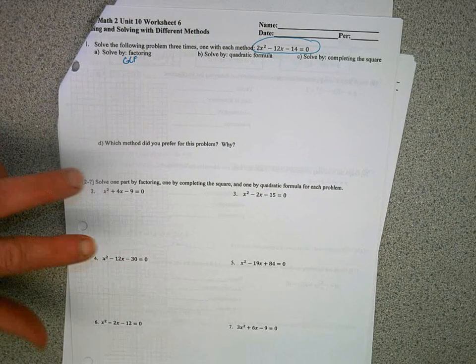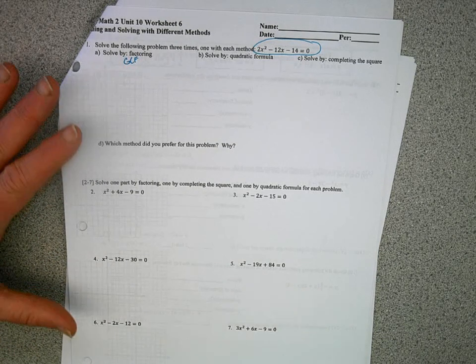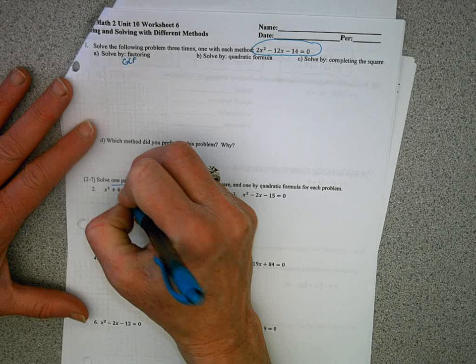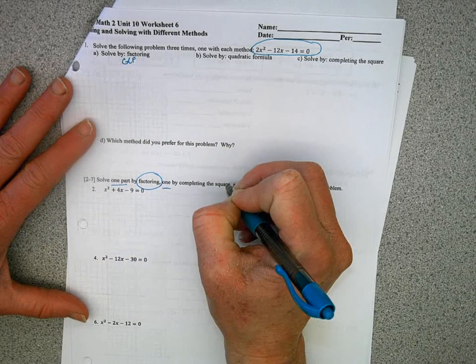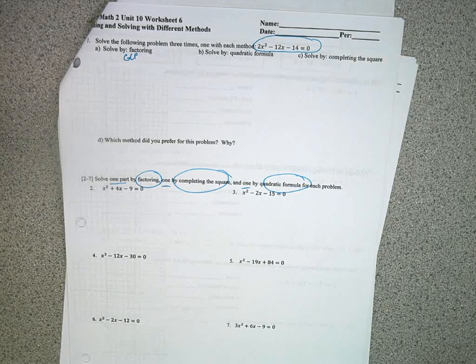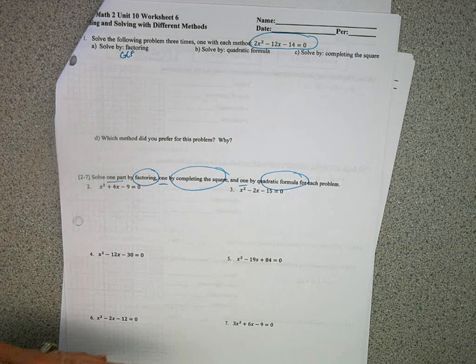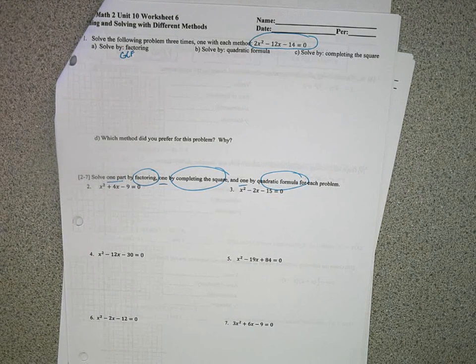2 through 7. You can do any method you want, but I'd like you to find one that you can factor, one you can complete the square, and one you could do the quadratic formula. Not for each problem. That's kind of really confusing, but I want you to try to do one of each, and then the other ones you could do whatever you want. So you might want to go through this part and say, oh, which one's really easy to factor? And factor that one first.